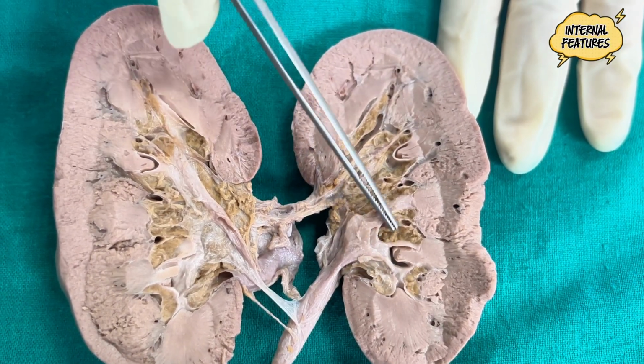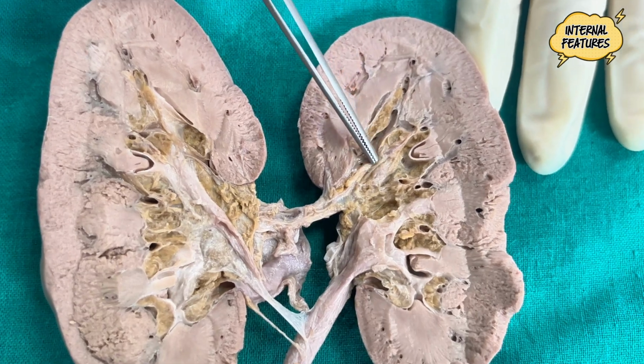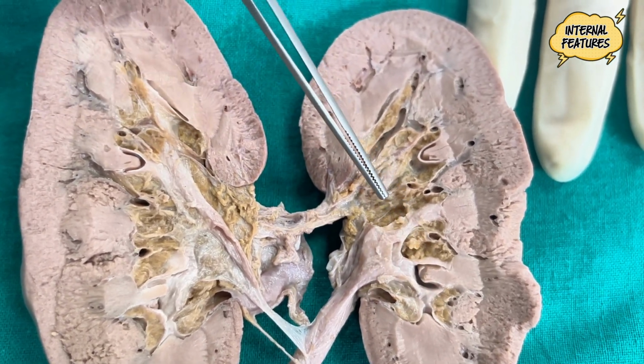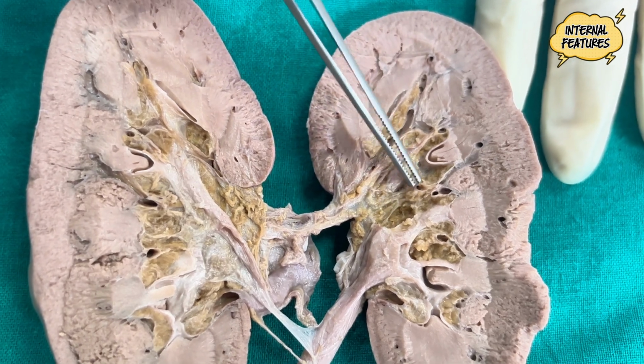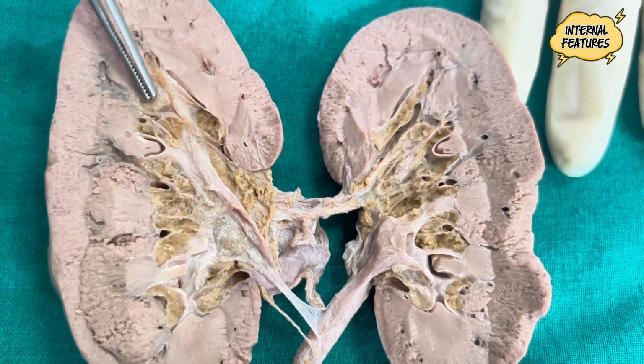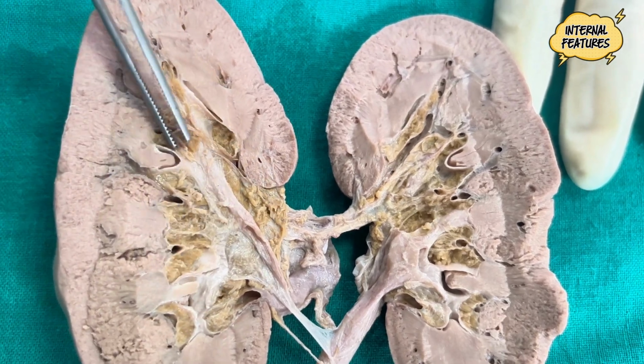The renal sinus is the space that contains the branches of the renal artery, fat, renal veins, nerve plexuses, and the lymphatics. So these are all spaces which are filled up by these structures and they are known as the renal sinus.